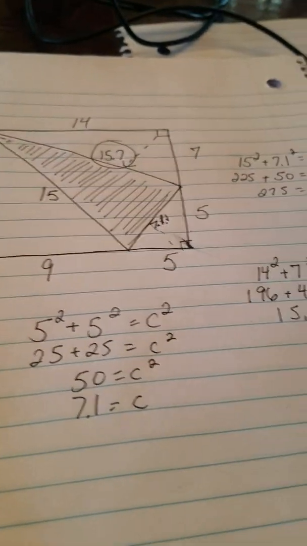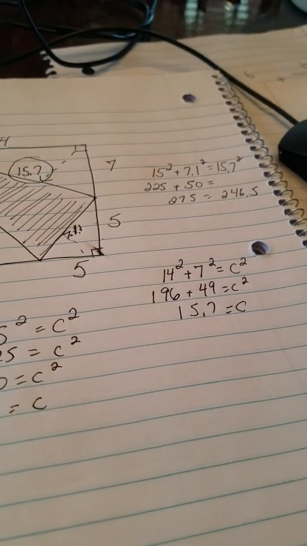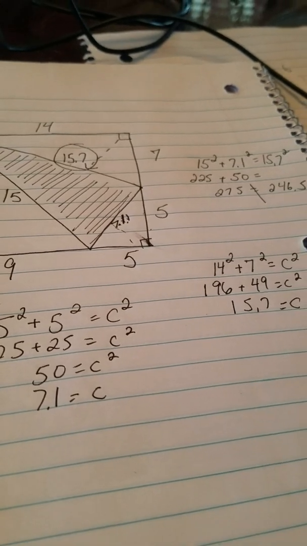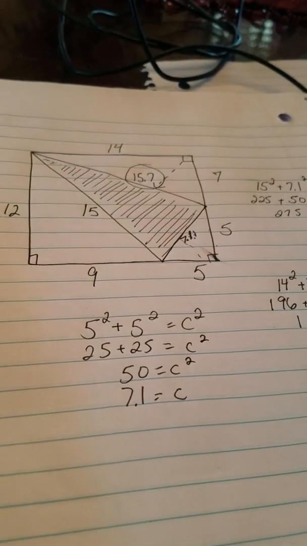And does that equal 15.7 squared? So 15.7 squared gives me 246.5. So it's close, but it's not equal. So no, this is not a right triangle.